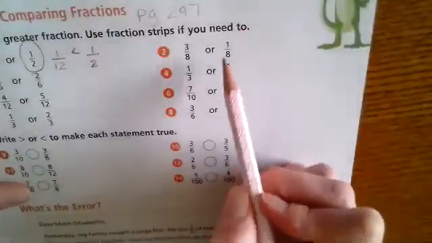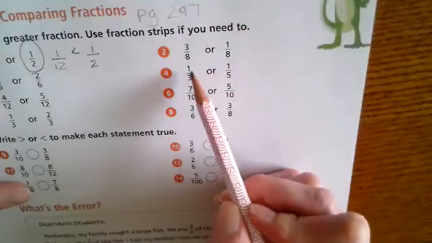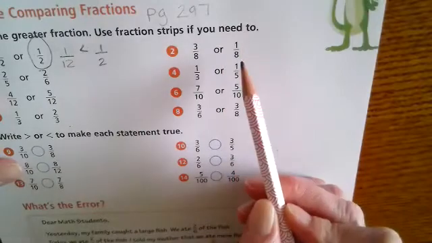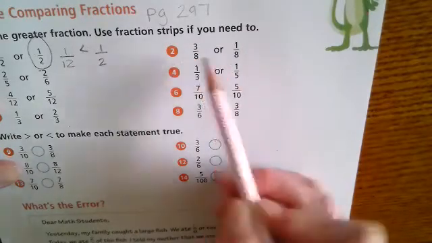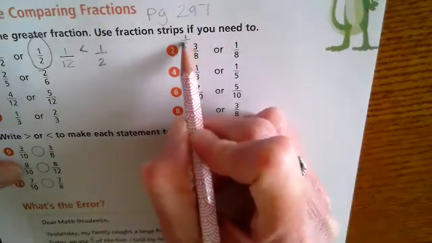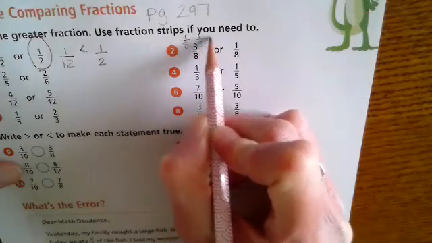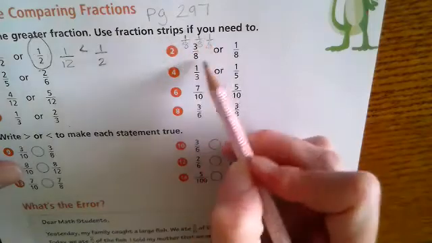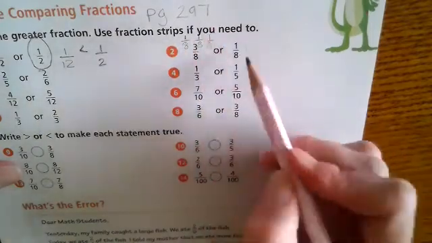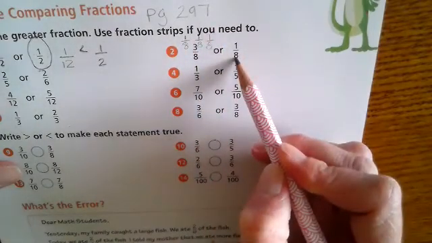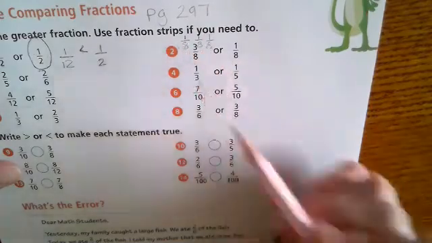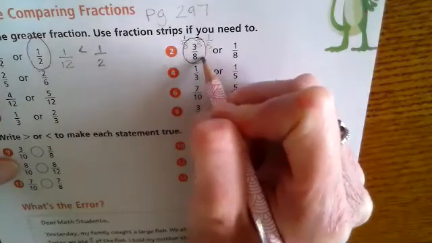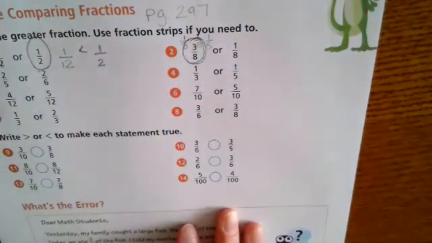Let's look at another set of fractions. 3/8 or 1/8. Well, I know that 3/8 is made up of 1/8 and another eighth and another eighth. What is larger? One of those eighths or three of them? Well, of course, 3/8 is greater than 1/8.